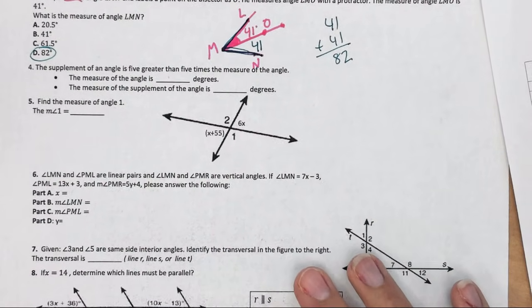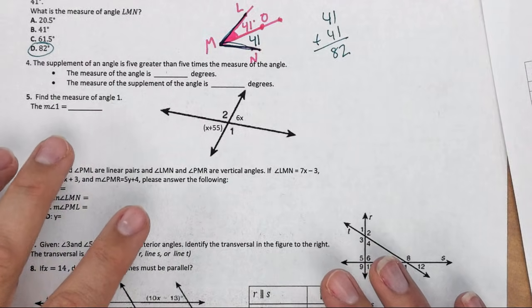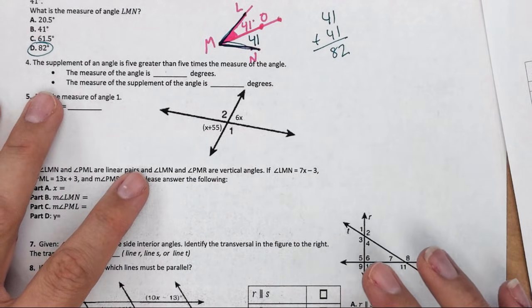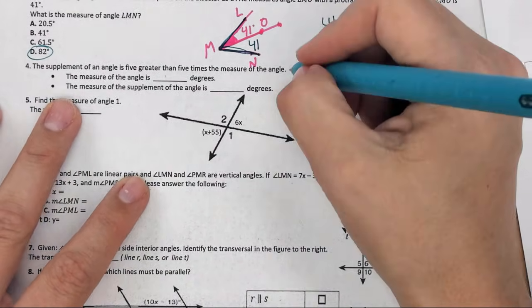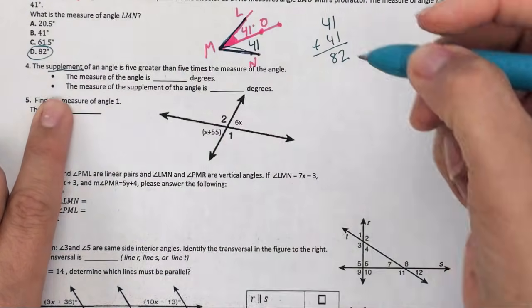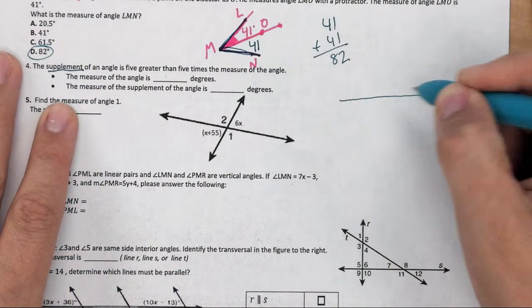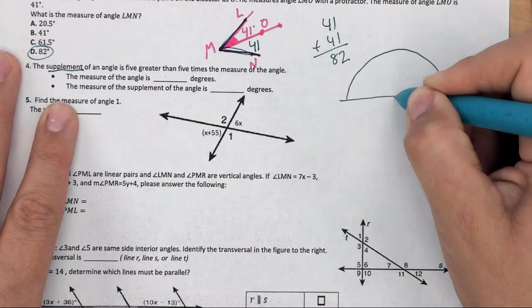All right, number 4. The supplement of an angle is 5 greater than 5 times the measure of the angle. So I like to draw a picture. Supplement means 180. So we got half of a pizza box right here, 180 degrees.